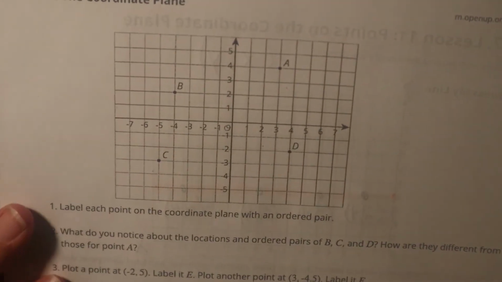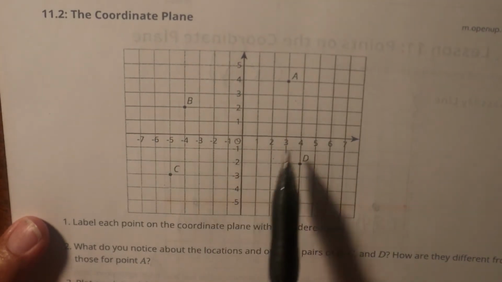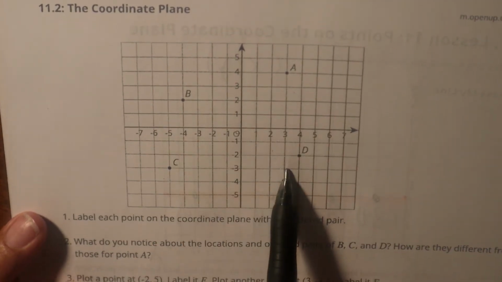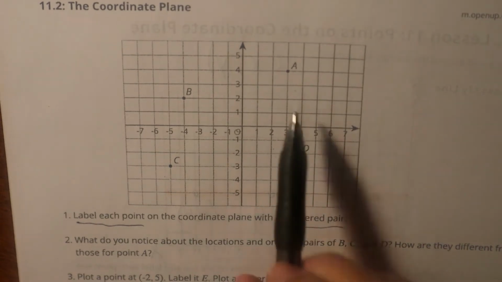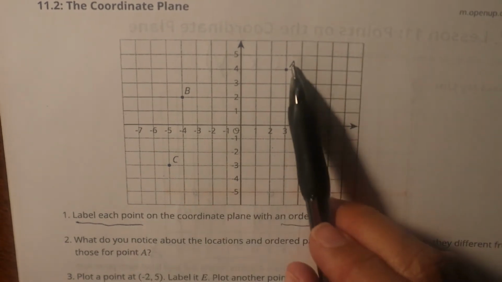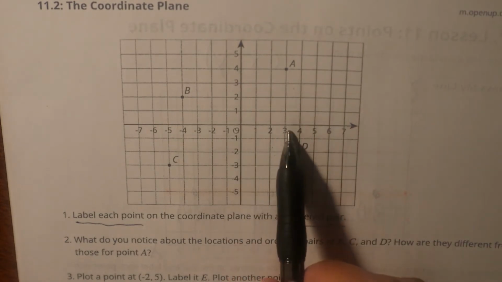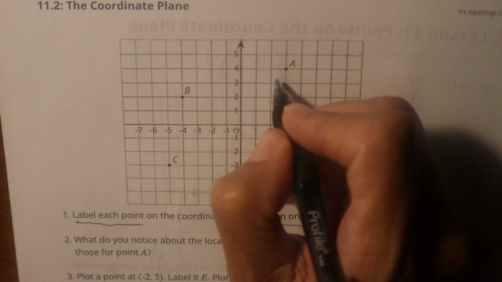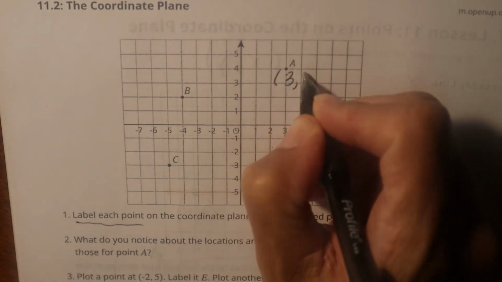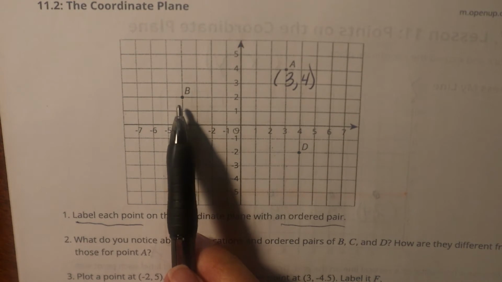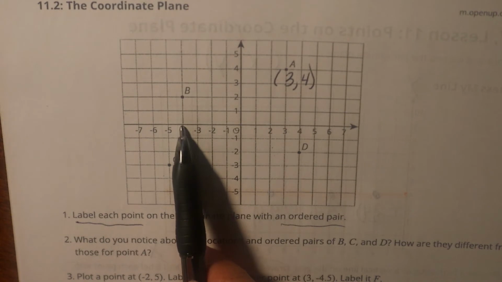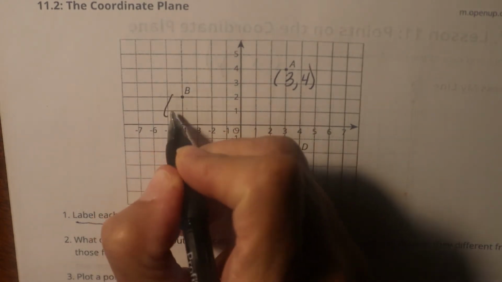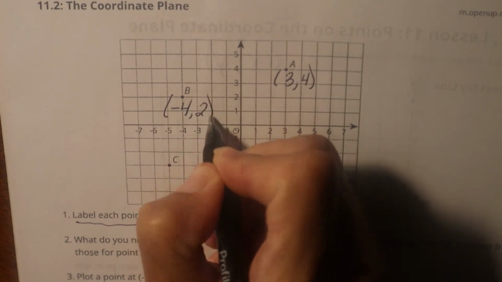This time, if you notice, this is actually a 4-quadrant coordinate plane. All 4 quadrants are visible on the plane. Question 1 says label each point. So we're going to label each point with its ordered pair, and figure out where they are. Let's start with A. We're going to go over 3 and up 4. So for A, we would simply write (3, 4). Coming over here to B, we're going over -1, -2, -3, -4, and then up +2. So B would be (-4, 2).